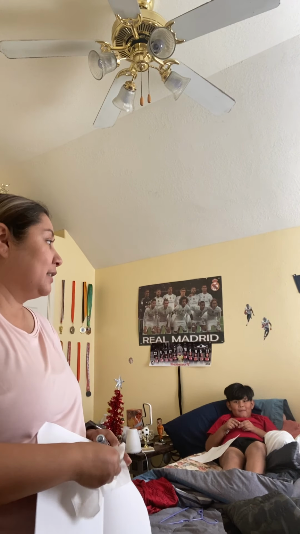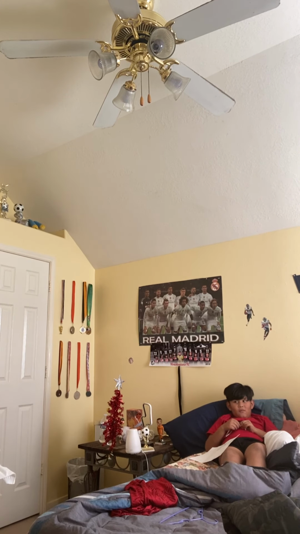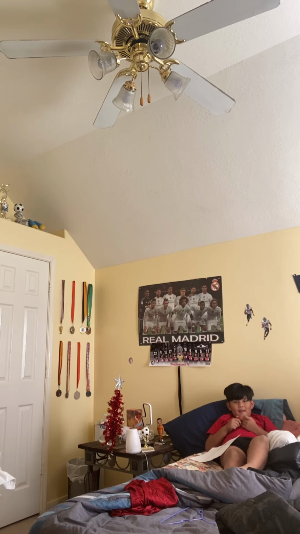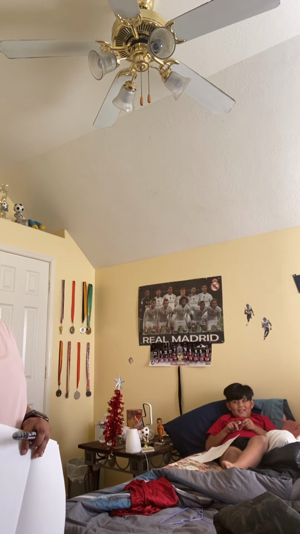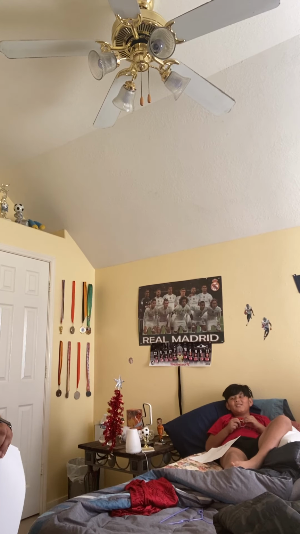How many blue cars? 2. And how many red cars? 5. So what would your number sentence be? 5 minus 2 or 5 plus 2? And what does that say? That says how many blue cars and how many red cars are there?